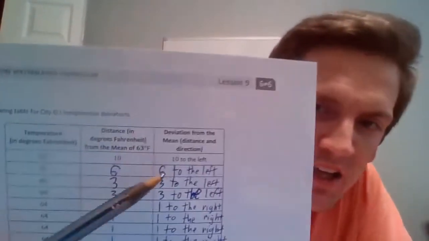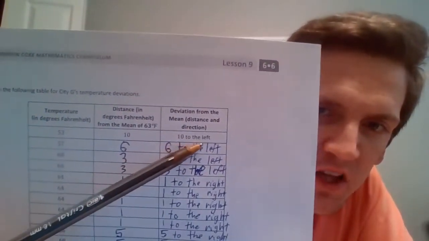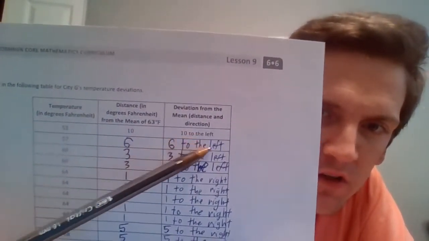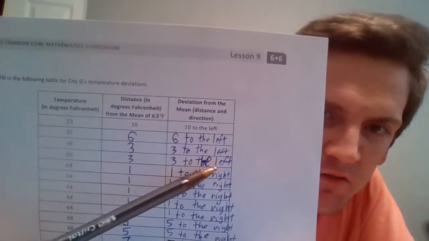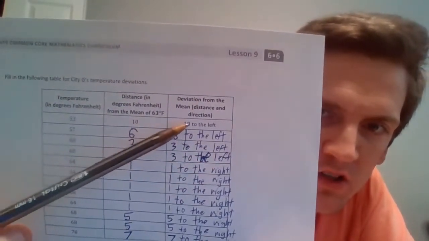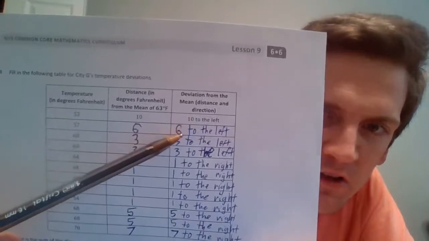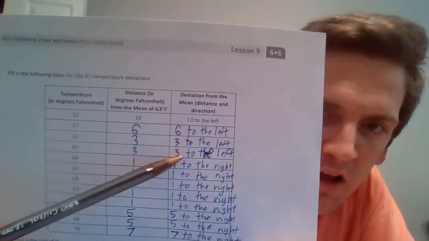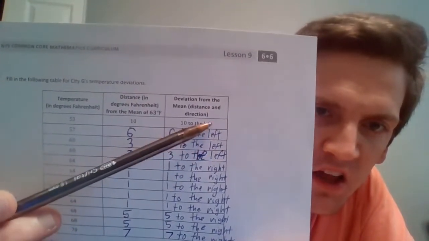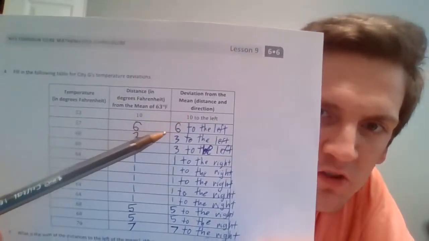Well, I'll look at my table here and keep something in mind. The top one was to the left as well. I have a left, a left, a left, and a left. I got 4 of them right there. So in other words, these 4 numbers, 10, 6, 3, and 3, are all the numbers that deal with being to the left. So I need to take these 4 numbers and add them all together.